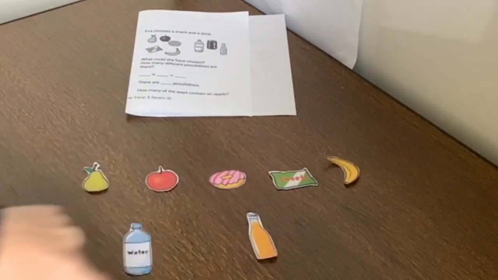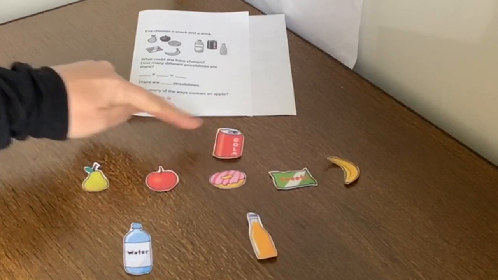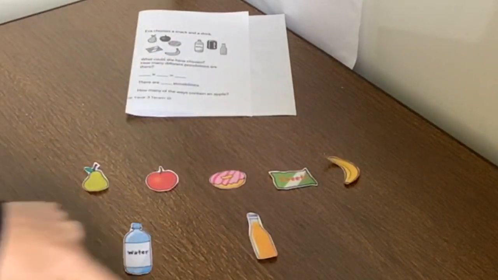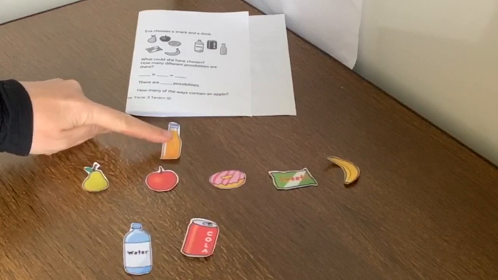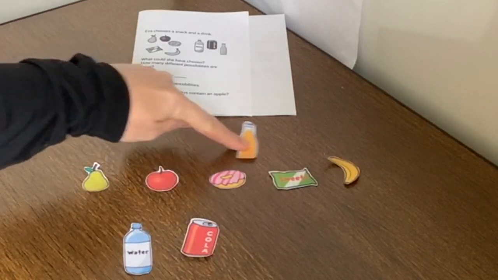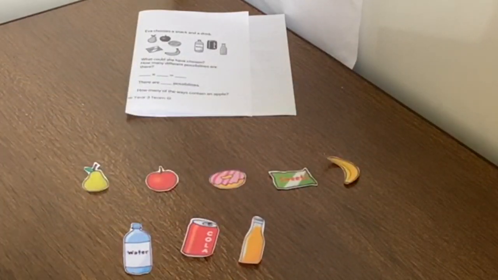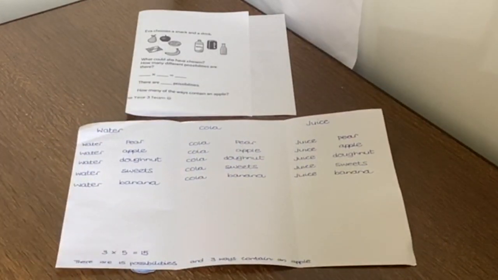Then she could have the cola with the pear, cola with the apple, cola with the donut, cola with the sweets, cola with the banana. Then she could have the juice with the pear, juice with the apple, juice with the donut, juice with the sweets, and juice with the banana. So that would be all the different combinations that she could have. So I've written it out like this to make sure I had every single one of the possible combinations that she could have.